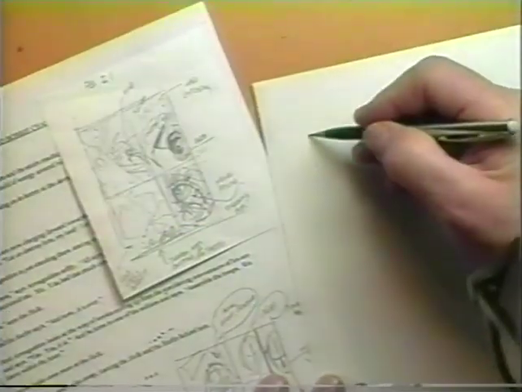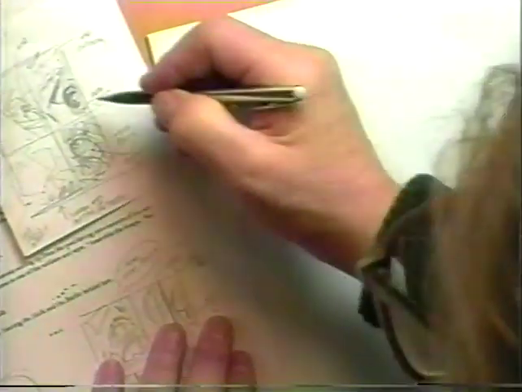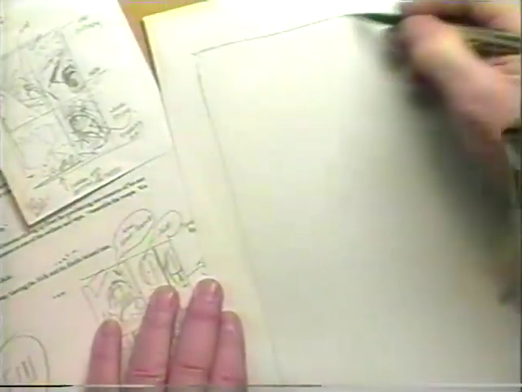First, read the story carefully. Try to get a picture in your mind of the drawing that you want to do. Then begin to break down the story into pages and panels, and take your time. Make plenty of preliminary sketches. We call them roughs or thumbnails.